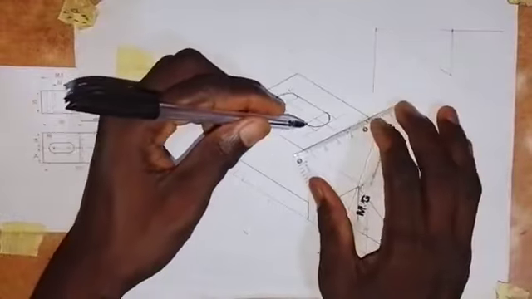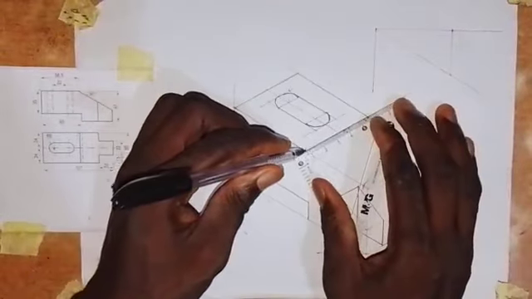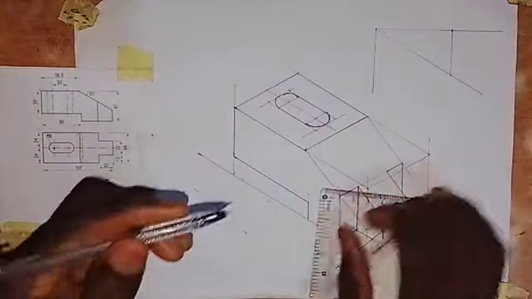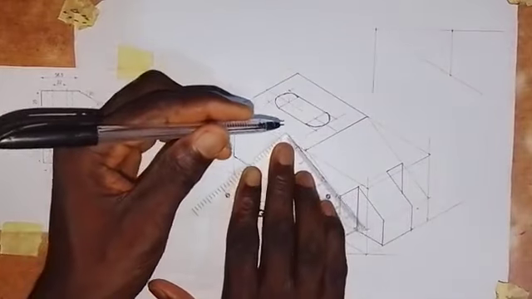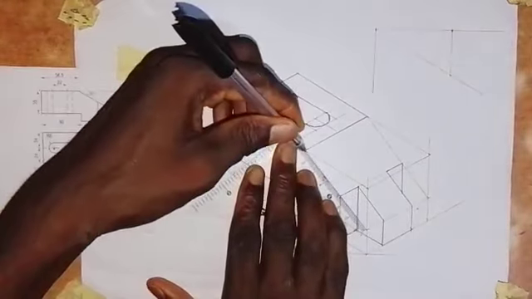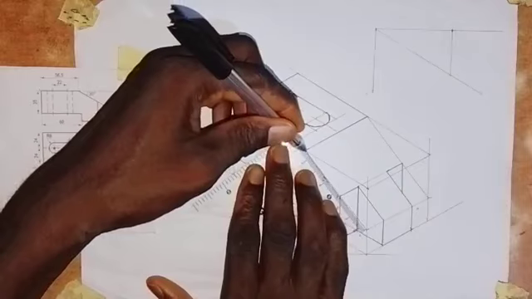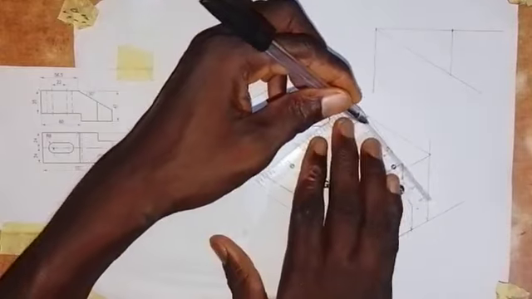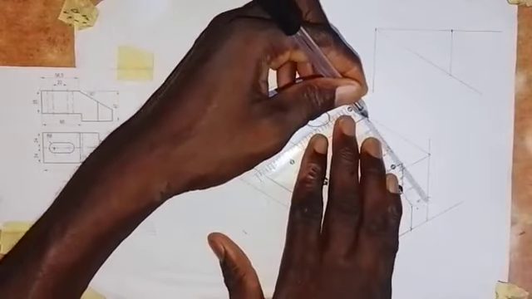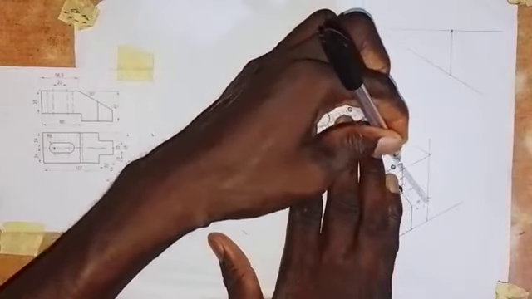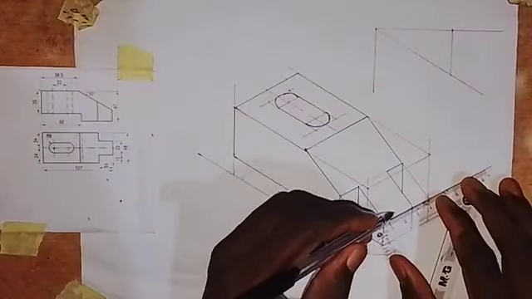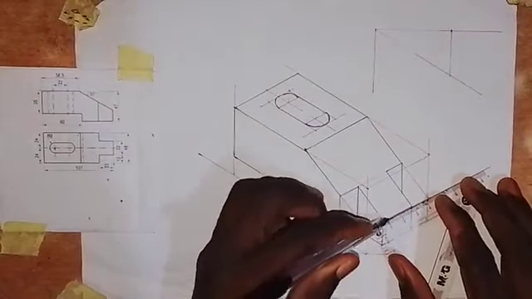Then this line will also be a thick line from here to here. Then this line from this point to this point we make a thick line, and then we come here and make this line a thick line from here to here. Looking at what we have here, this line also we need to make a thick line from here to here.